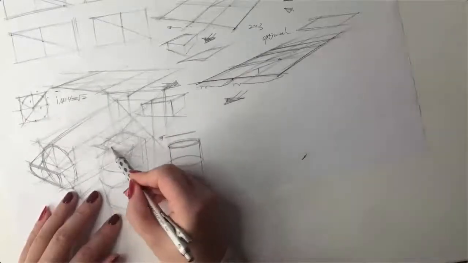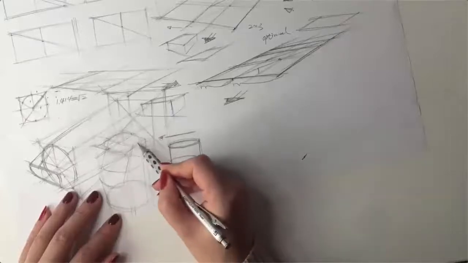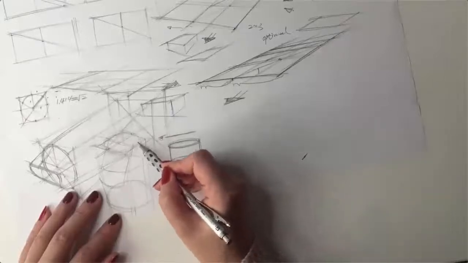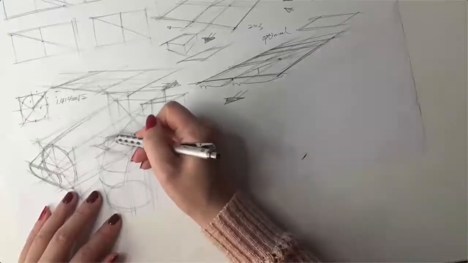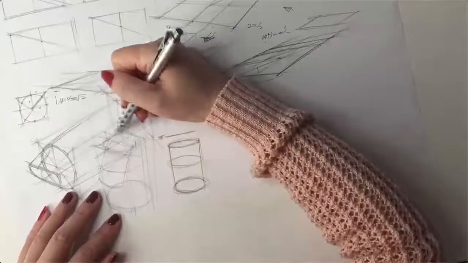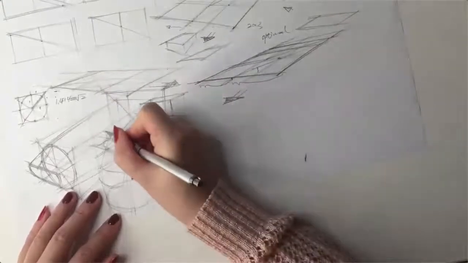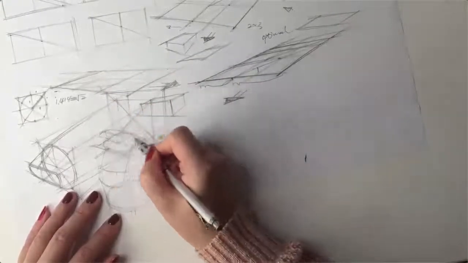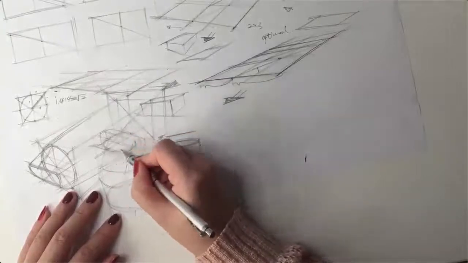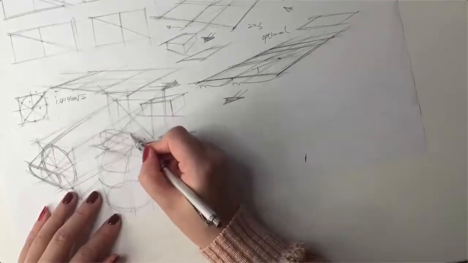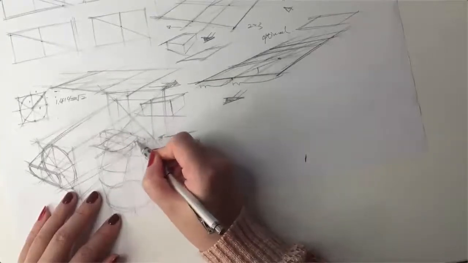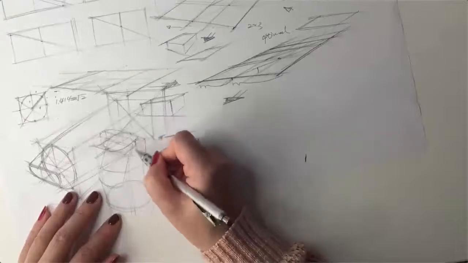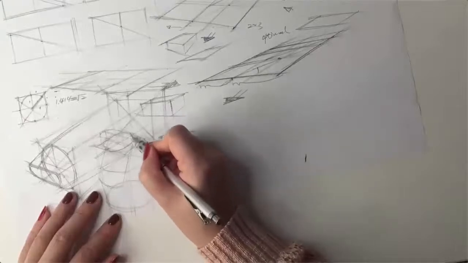Simply put, the lowest point will be somewhere here, and the highest point will be somewhere here. Let's estimate a little, and it will be somewhere here, and then you just connect all those invisible lines, imaginarily connecting them, but that's another story.